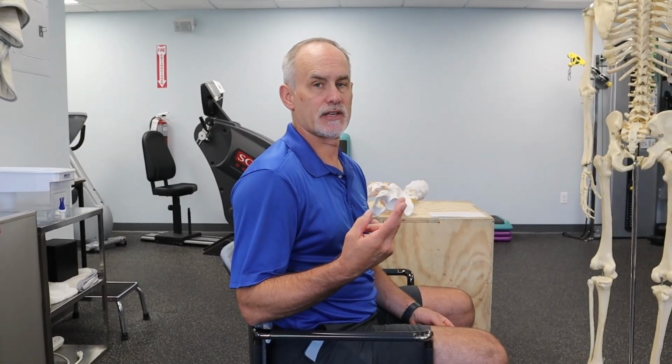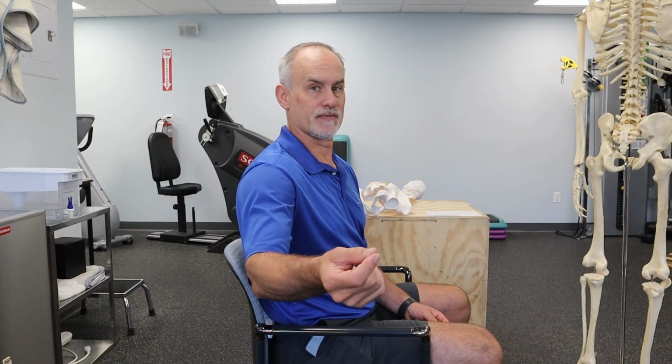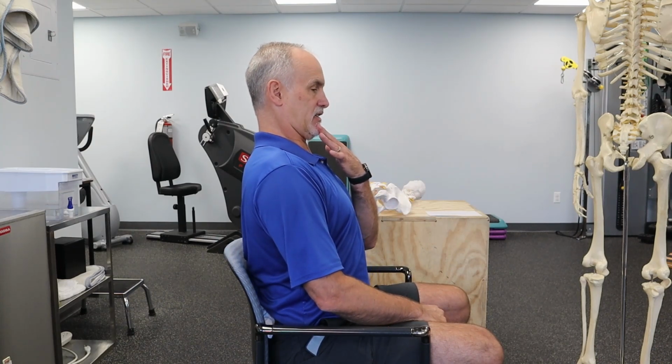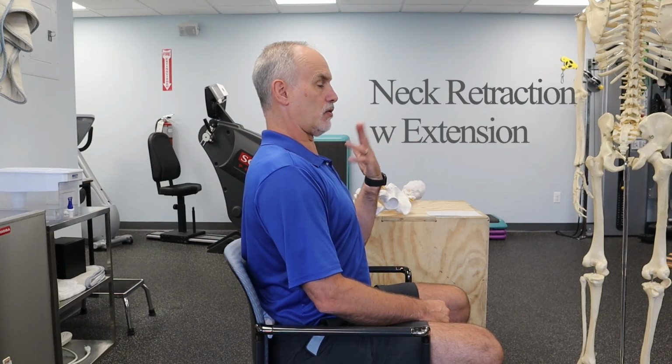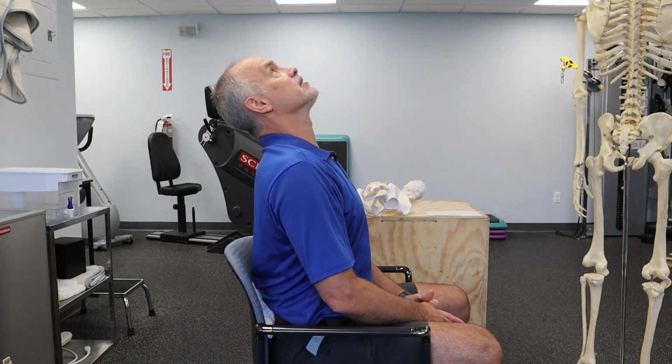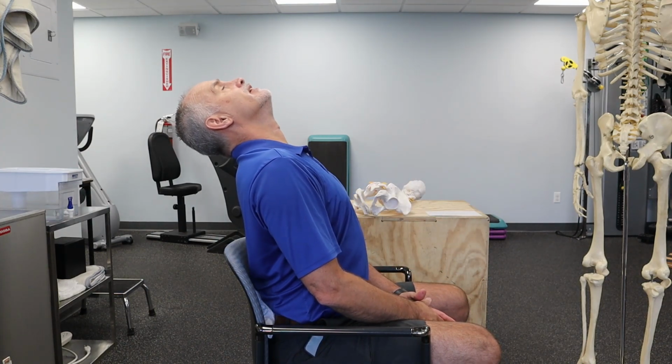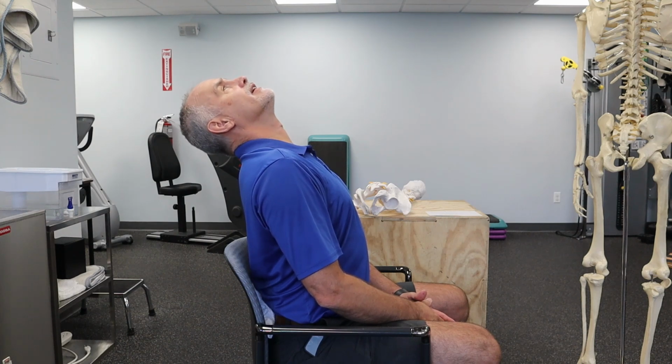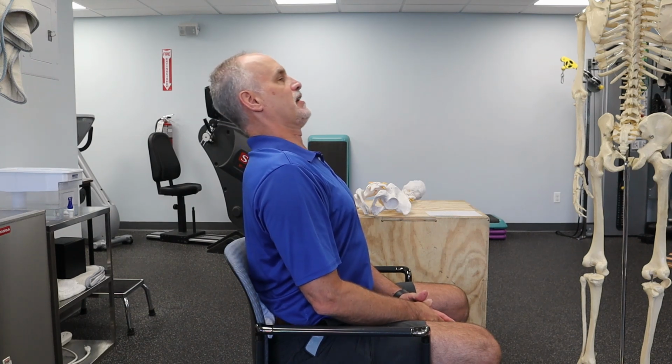The second exercise is a cervical retraction with extension, okay? So it's the first exercise, retract, then release your hand, and then you don't hold the retraction. You just let your head fall back and let the weight of the head create the stretch. Go all the way back as far as you can, and you can even add a little wiggle at the top. And then back down.